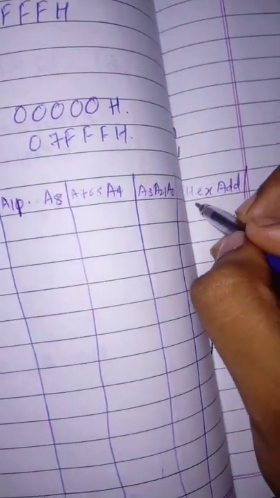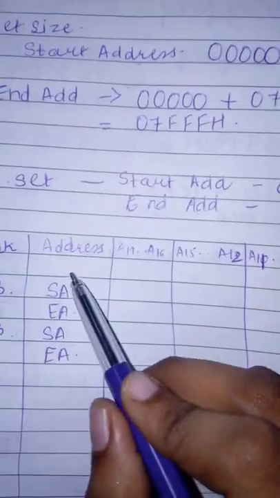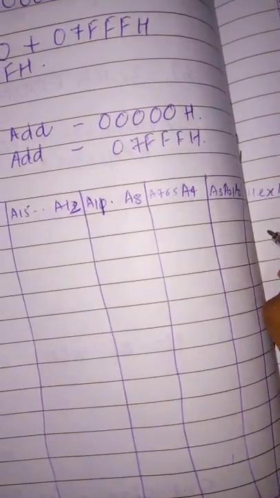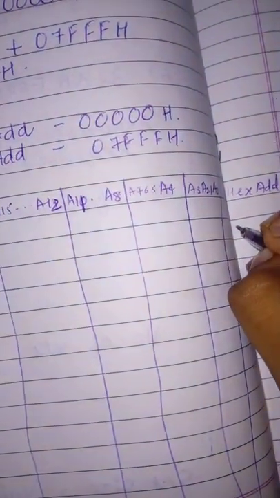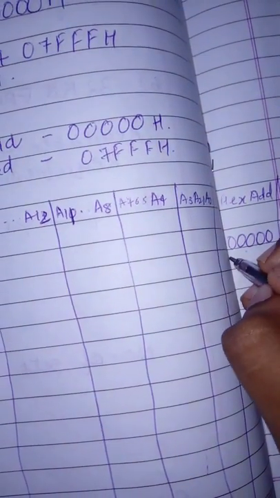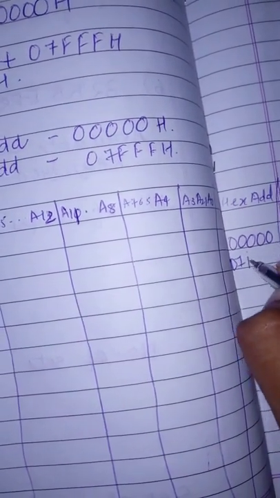Now as this is the even bank, I'm going to write the hex address of this. As I'm starting from 000, I will write the start address as 000. The end address will be 07FFEH.